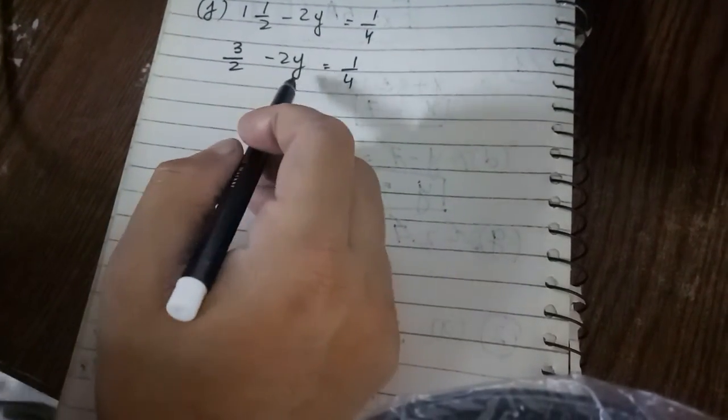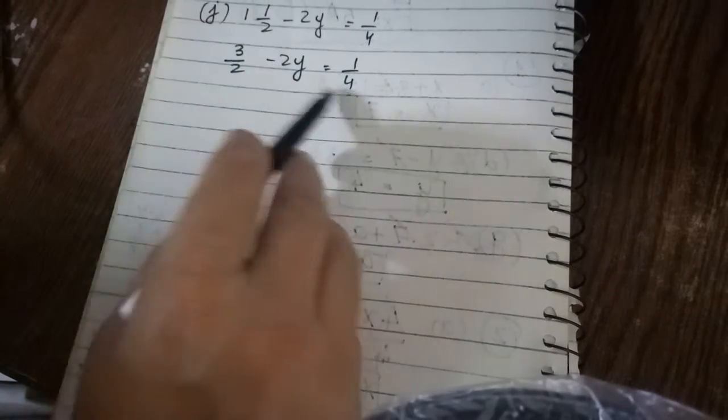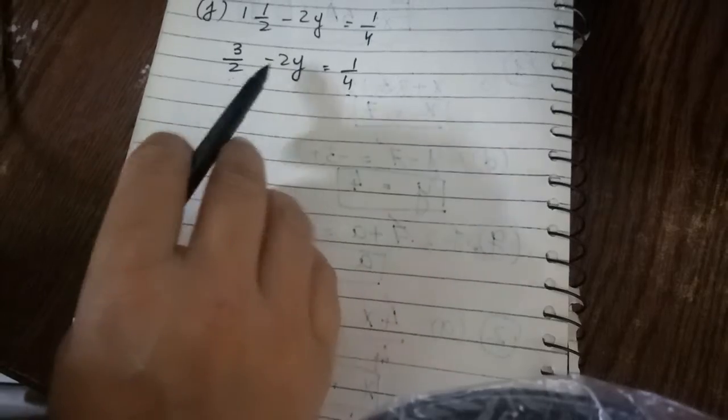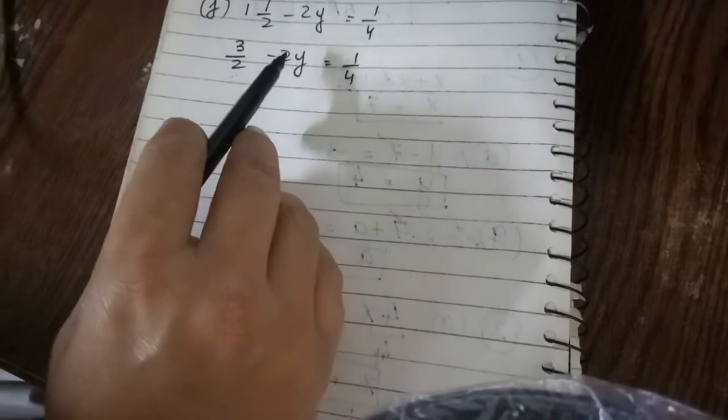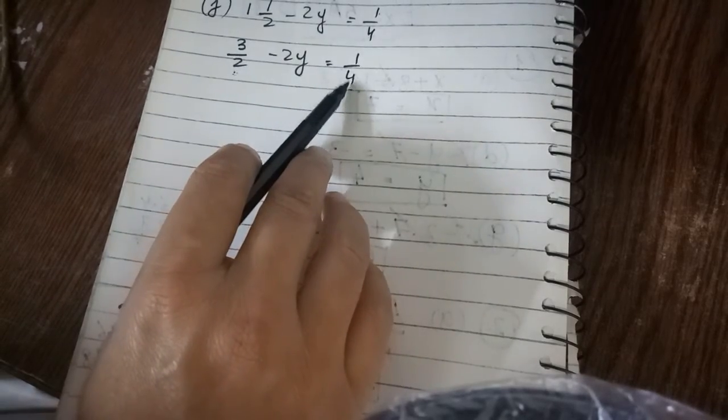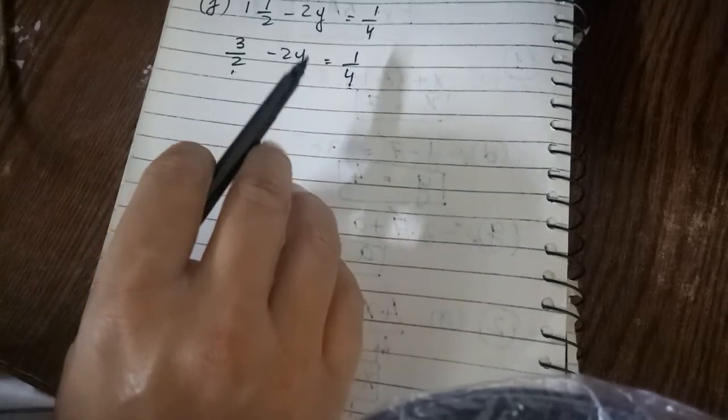The easiest way of getting rid of these denominators is to find the LCM of the denominators of all the fractions in the equation. The first fraction has denominator 2 and the second fraction has 4 as the denominator. So the LCM of 2 and 4 will be 4.